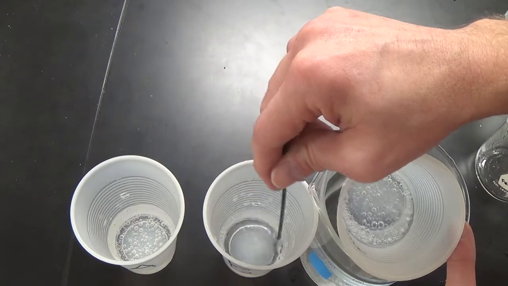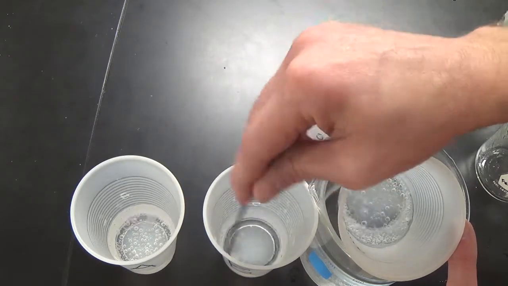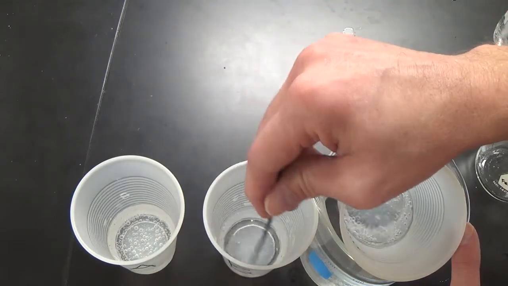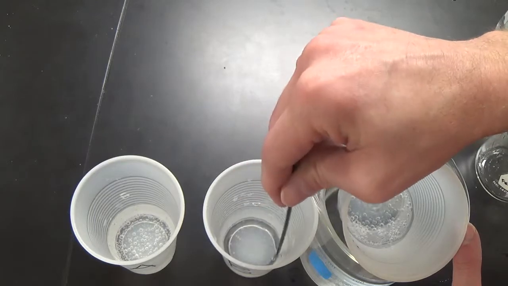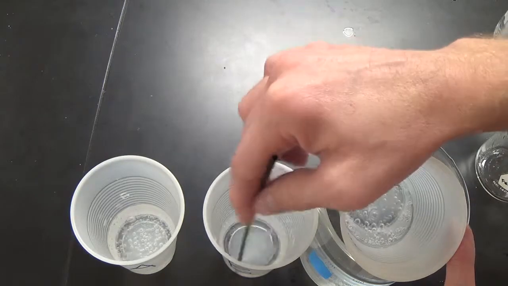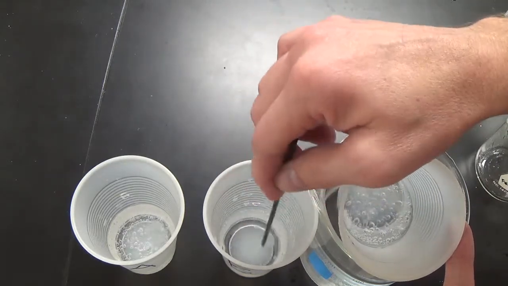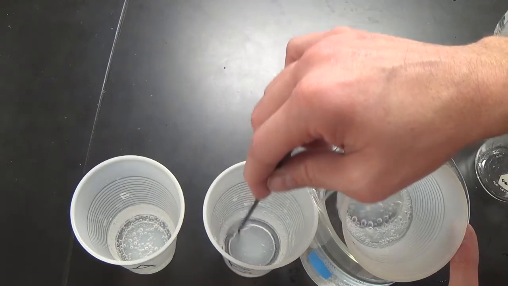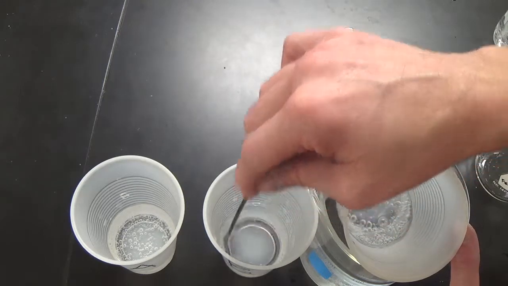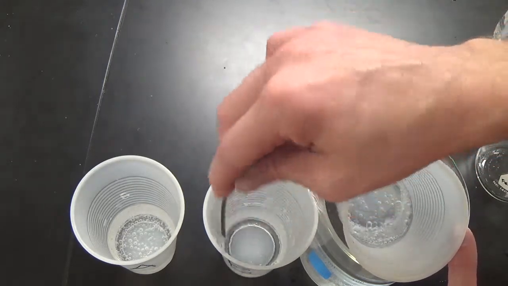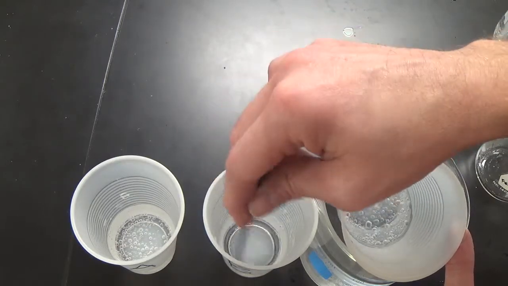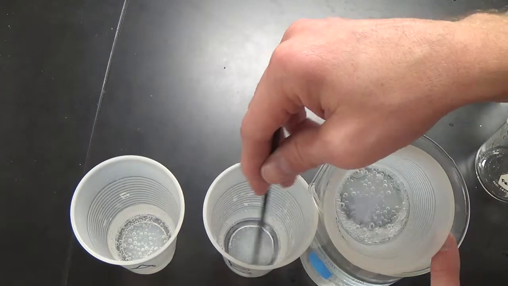I just have a few more bubbles to get rid of. Almost out of bubbles here in my stirred cup.